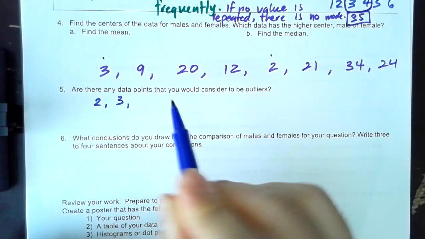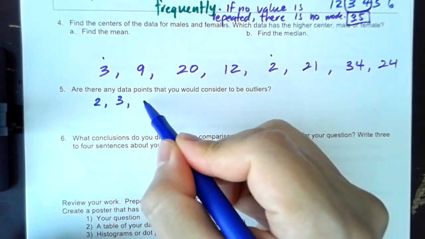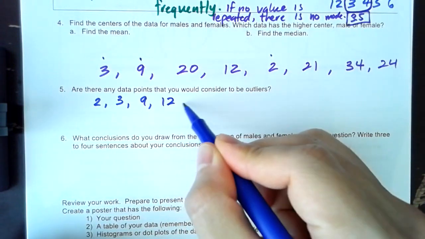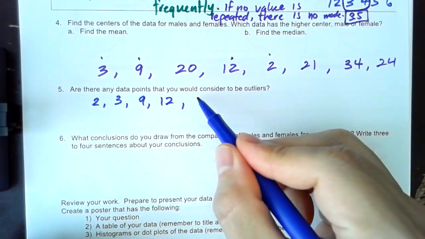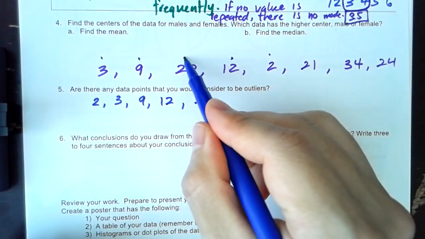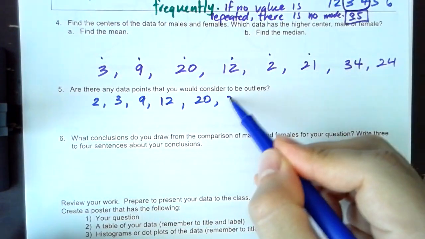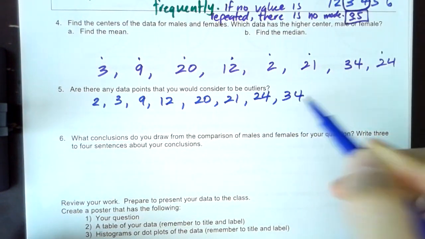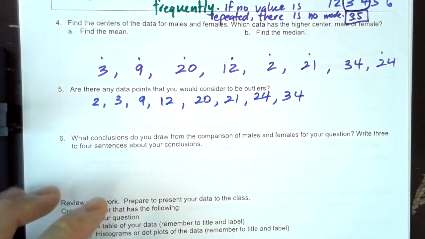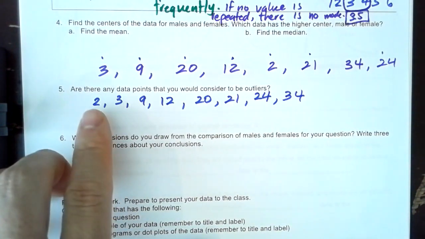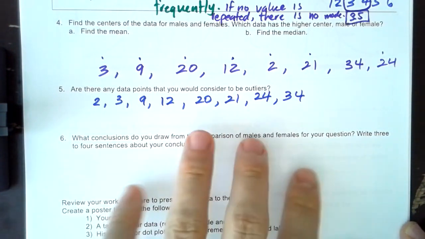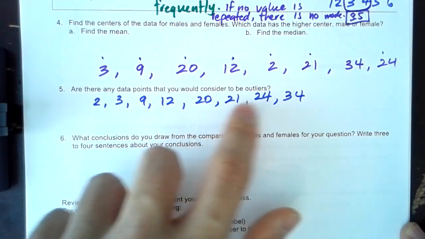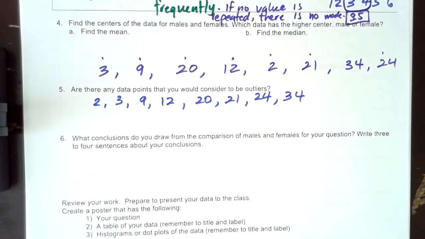3 is my second number. We have 9. Then we have 12. Then we have 20, 21, 24, then 34. Now, once I'm done ordering it from least to greatest, I would recommend that you recount all your numbers just to make sure that we have the same amount. 2, 3, 4, 5, 6, 7, 8. So we have 8. Nice.